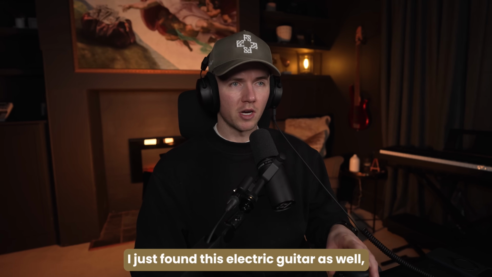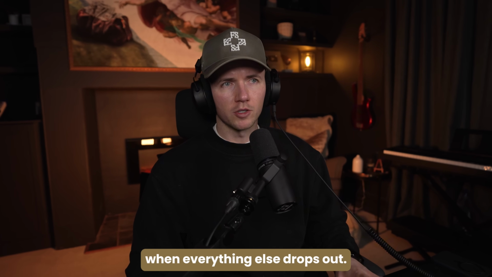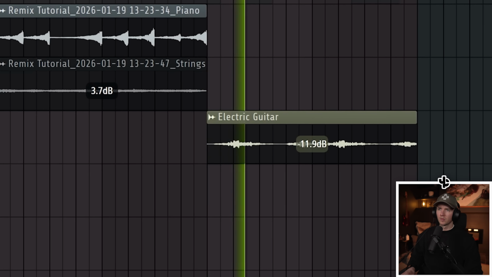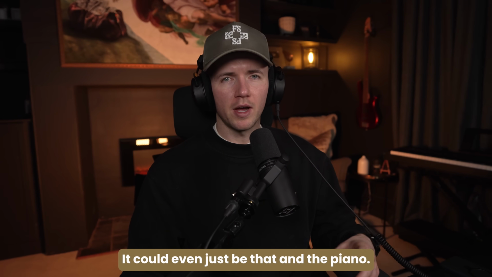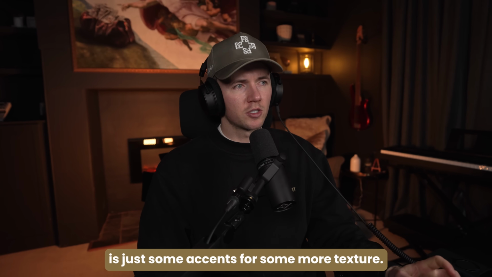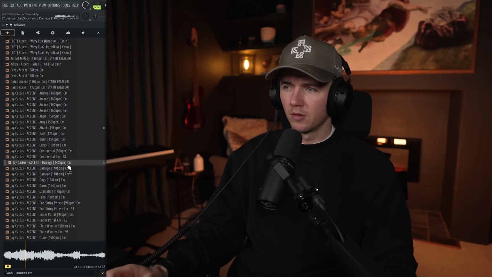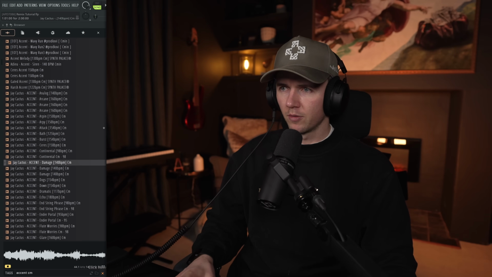Just found this electric guitar as well. I think this is going to sound sick when everything else drops out. So it could even just be that and the piano. One thing I think it's missing is just some accents for some more texture. Could try a few.